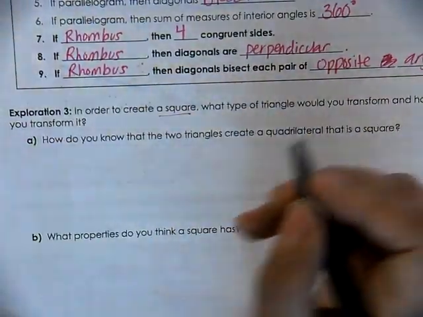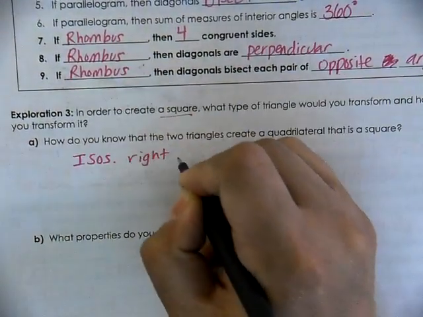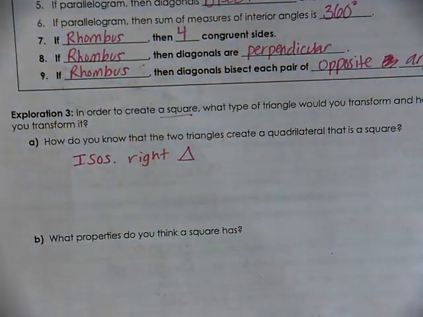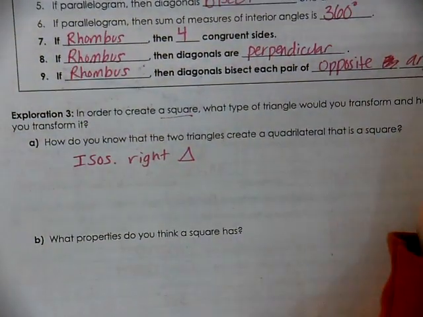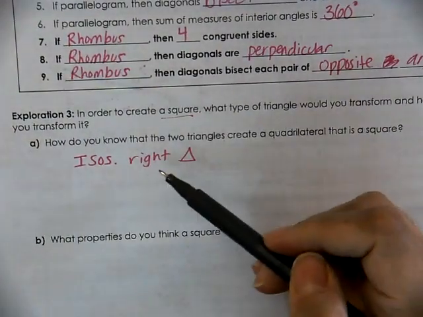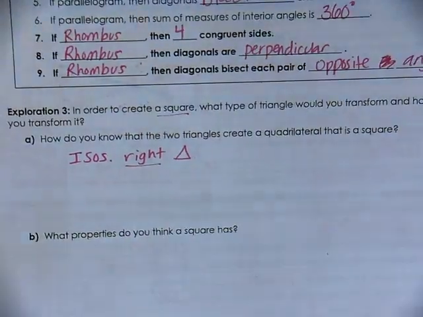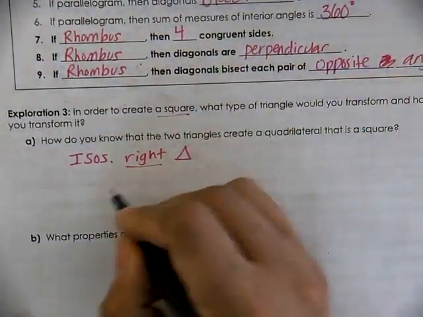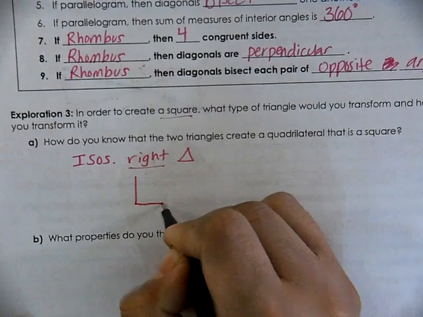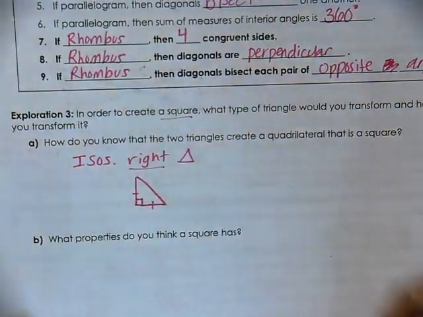For a square, we had to use an isosceles right triangle. Because isosceles means the 2 sides are the same, similar to what we just did for rhombus, when we go to rotate it or reflect it, the sides will remain the same and you get 4 congruent sides. But because a square also has 4 right angles, we have to use the fact that we have a right angle there. Okay, so let's try to draw an isosceles right triangle, something like this. Legs are the same and the right angle.